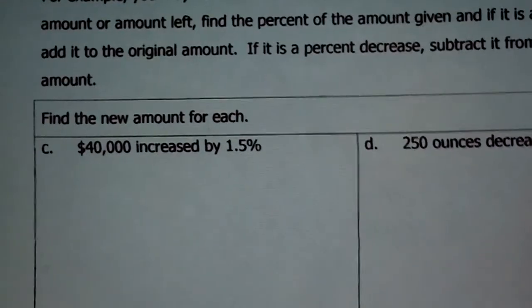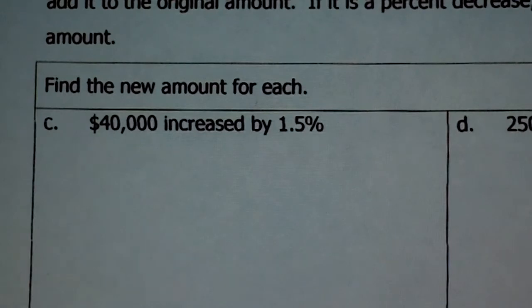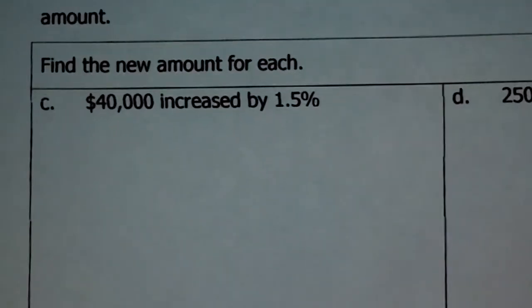Let's say that you have a job and you make $40,000 a year. And you do such a great job that your boss says, you know what? I am going to give you a 1.5% raise. And that's usually how raises are expressed. If you're an employee that makes a salary, not an hourly wage, but you make a certain amount of money per year, you'll get a percent of that amount as a raise. So what we want to know is how much money we're going to make a year then.